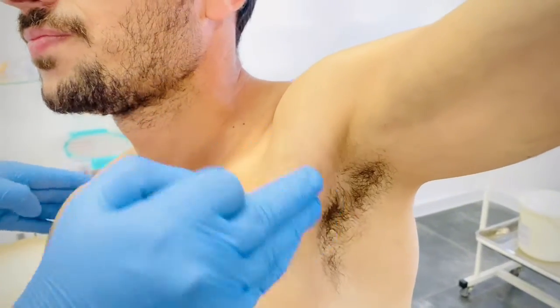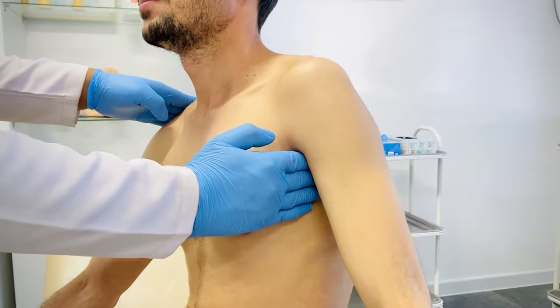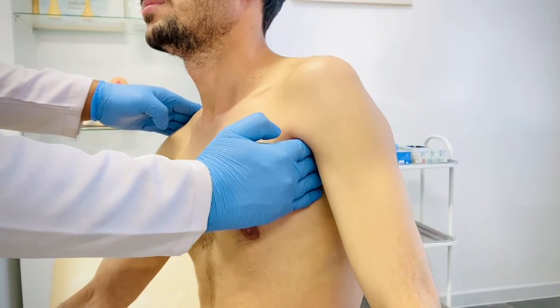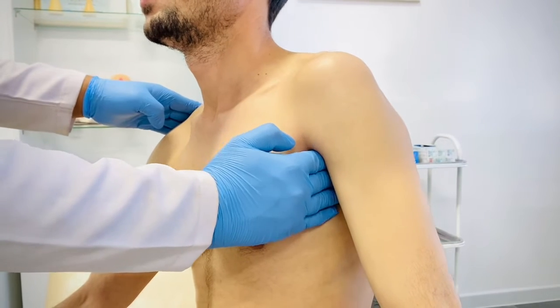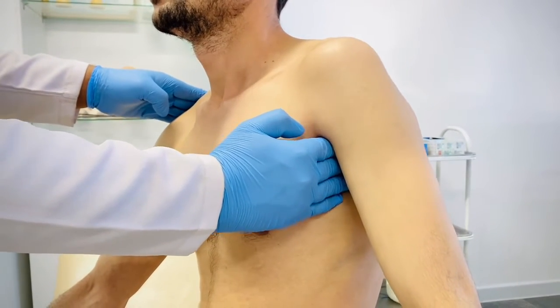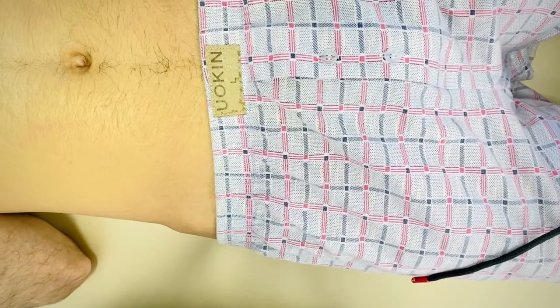There is a single tip. Sometimes we have to keep the arm relaxed and lowered during the exam. Systematic palpation and relaxed muscles give better detection of infection, cancer, and systemic diseases. Now, the palpation of the inguinal lymph nodes.